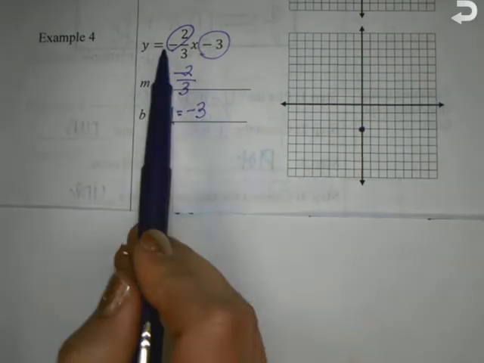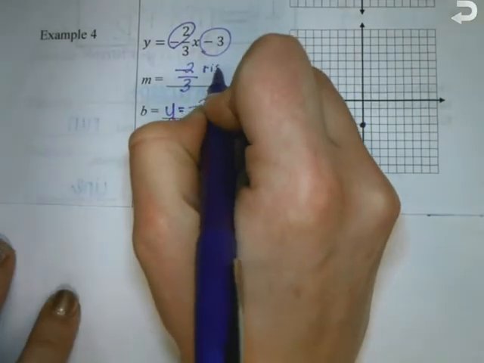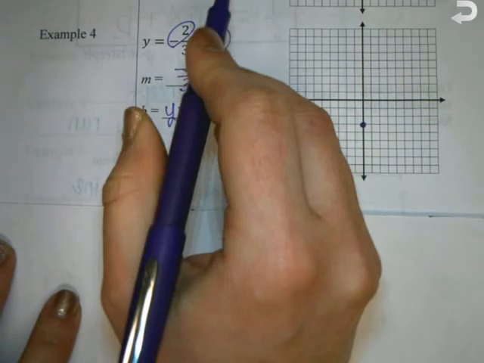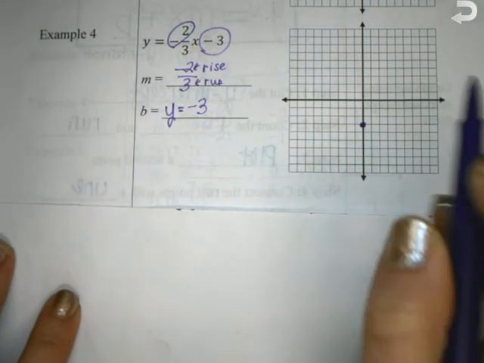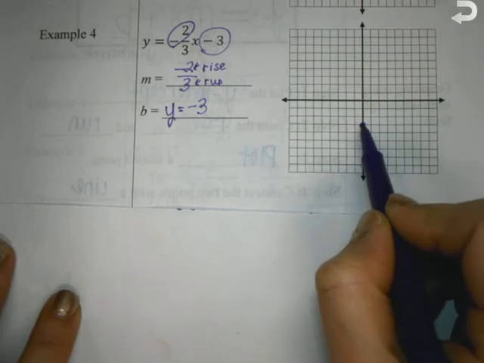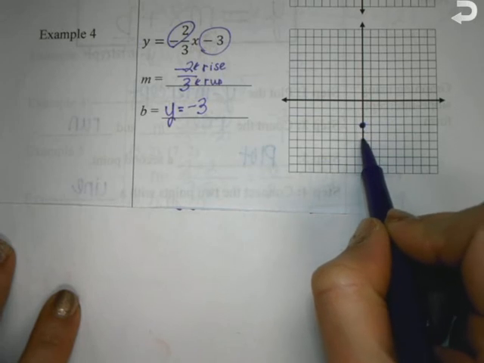So from this point, do I go down 2 or up 2? Down. Down, 1, 2. And then I go right or left? Right. 1, 2, 3. Because the 2 is negative, but the 3 is still positive. So you go to the right. And then we draw our line.